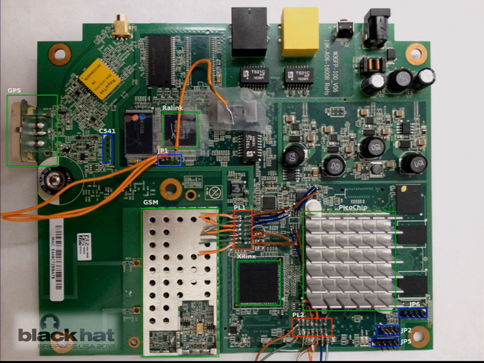On the left, there's a GPS chip. When you register the device on the web page, it forces you to also give a specific location of where it's going to be working for emergency 911, stuff like that. And then there's a RA-Link in the middle, the GSM portion under that heatsink in the middle bottom, Xilinx chip, that's a black box, and then the Pico chip on the right, which is under another heatsink.